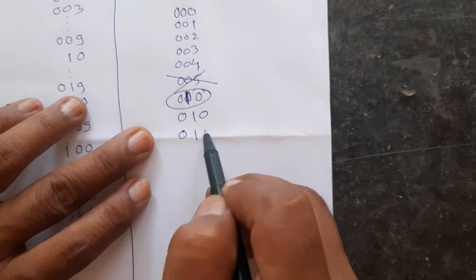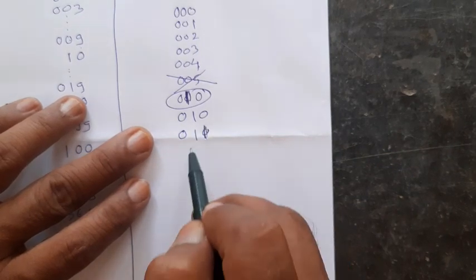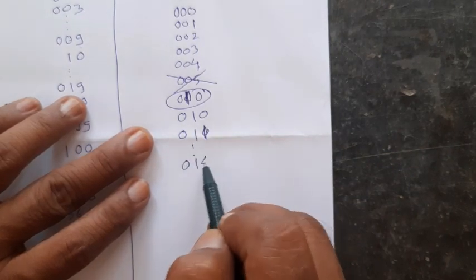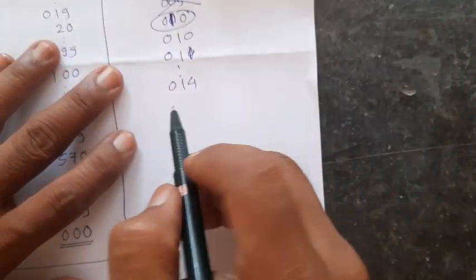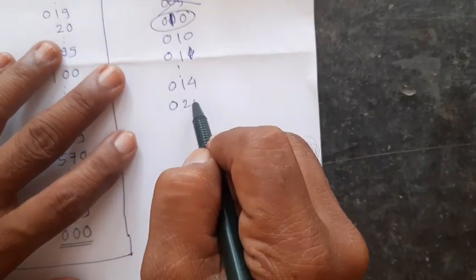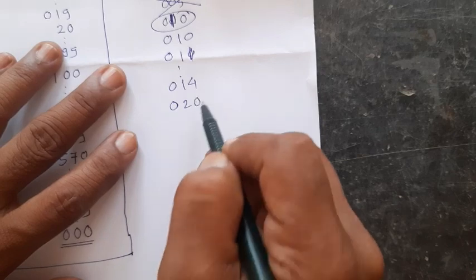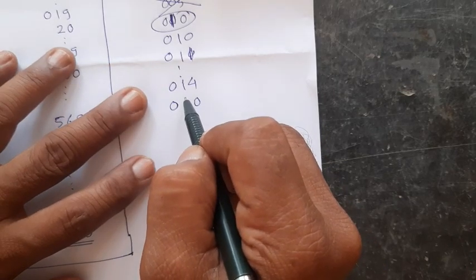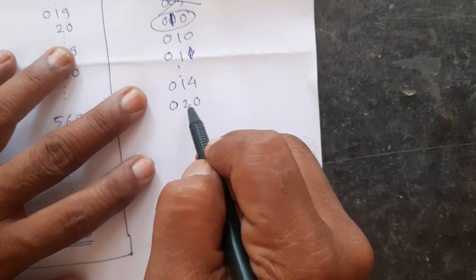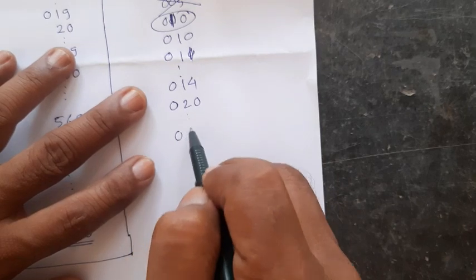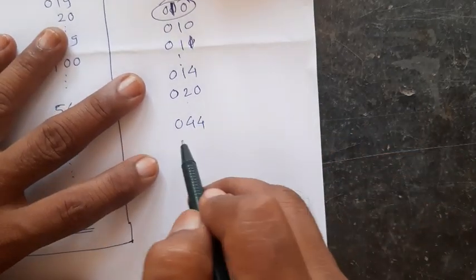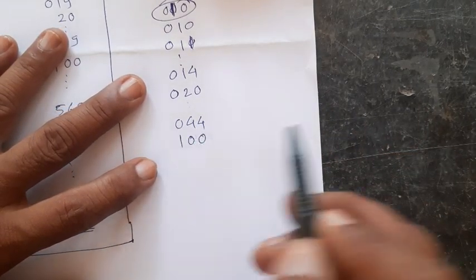Now this will continue up to 014, and then again I will have to reset to 0 and increment the next by 1, and it will be 020. This will continue up to 044, and then the next number will be 100.